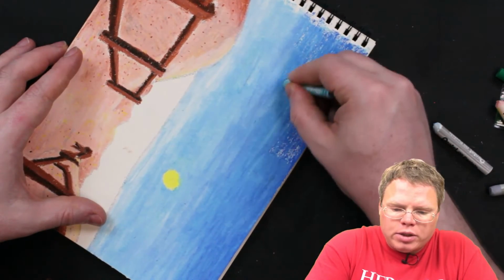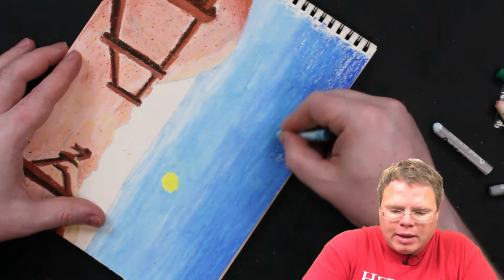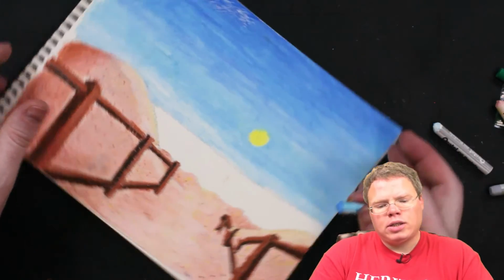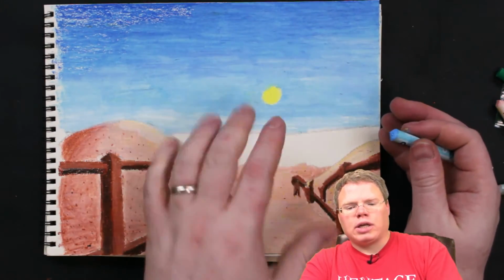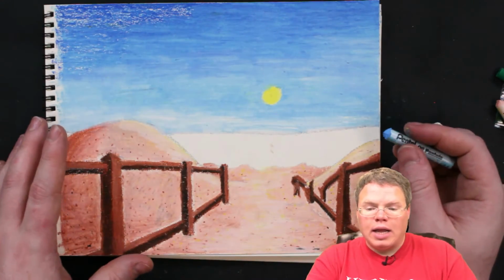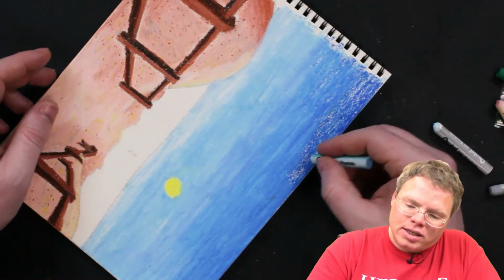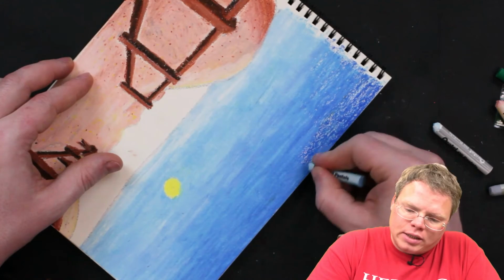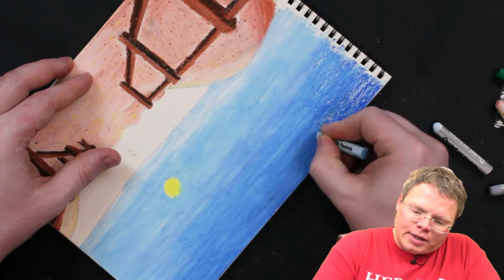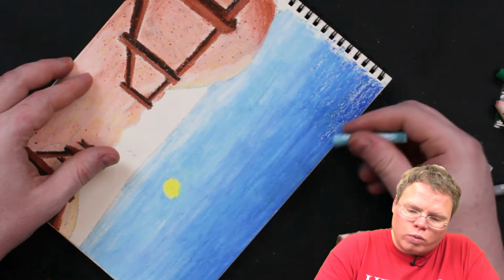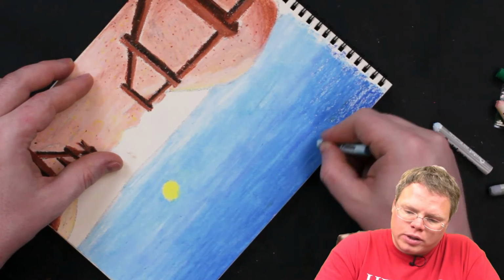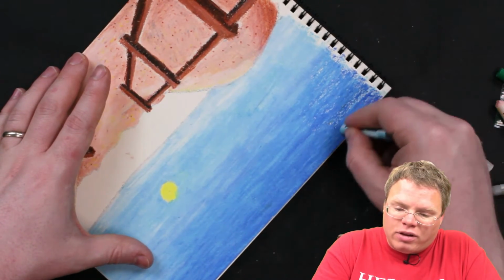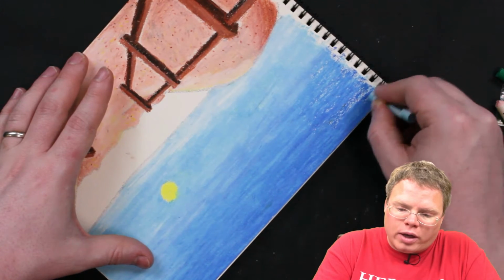Now, what you notice by working in one area at a time, and going in small movements, is it's getting a nice sort of texture to the sky. It's not all one solid color, and that's a good thing. It's giving some variety, some cloudiness, some wispiness. If it was all just one solid color of blue, especially if it had all these white gaps, like if you're not pushing hard enough, then it would look really dull and boring.